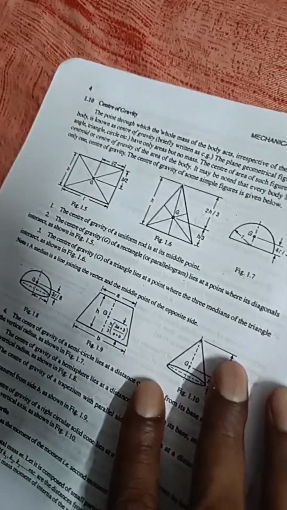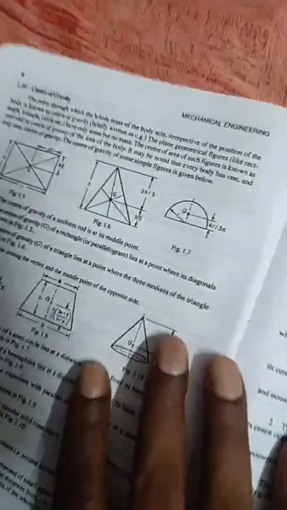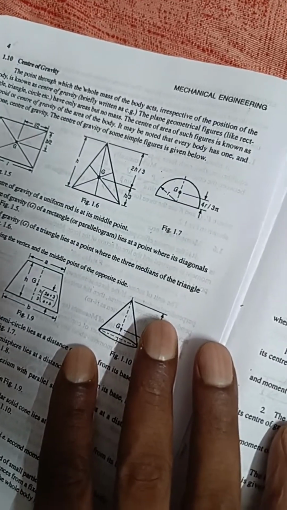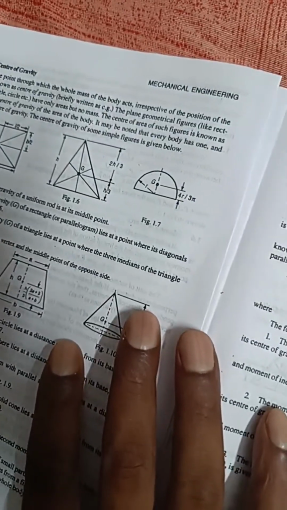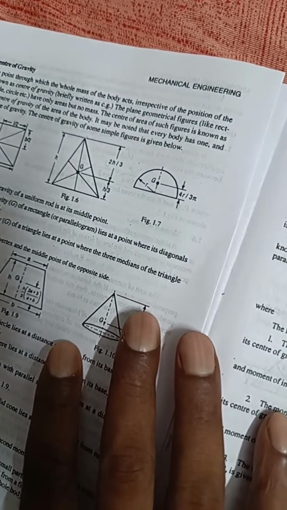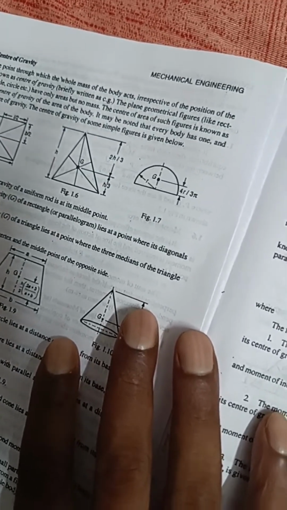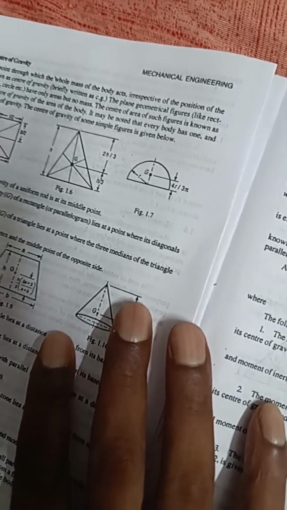Center of gravity. What is the center of gravity? That is the point through which the whole mass of the body acts, irrespective of the position of the body, and it is known as the center of gravity. In brief, it can be written as CG.